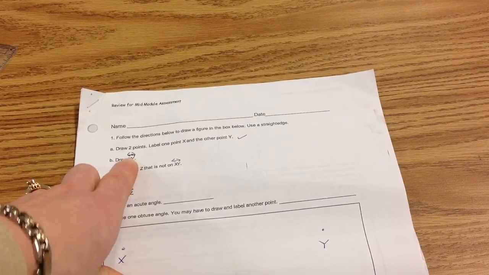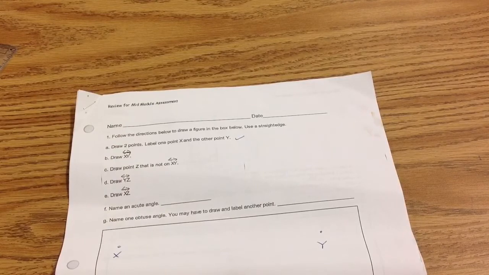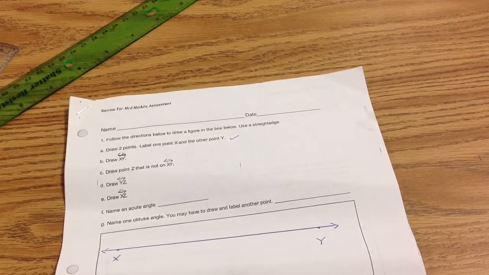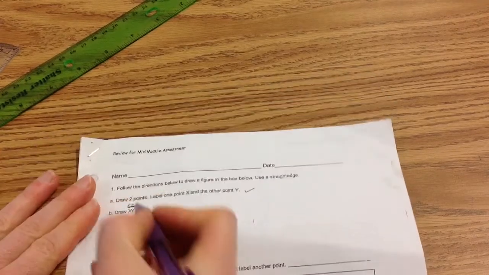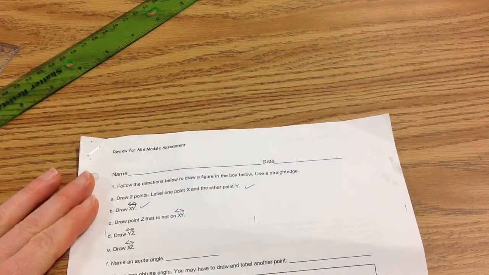See how there's arrows on both sides? Please pause. You should have a straight line between X and Y. You should have used a straight edge, and your arrow should be on both ends because it's a line. Check because I did it.